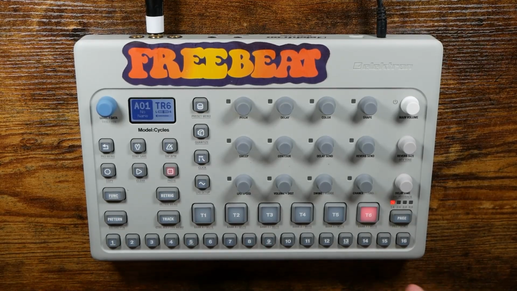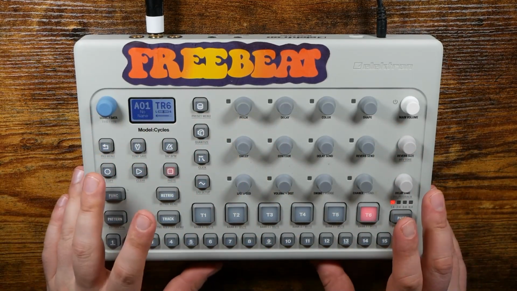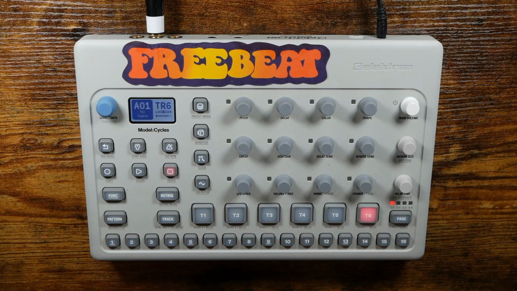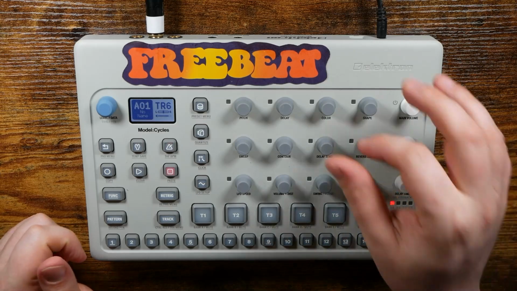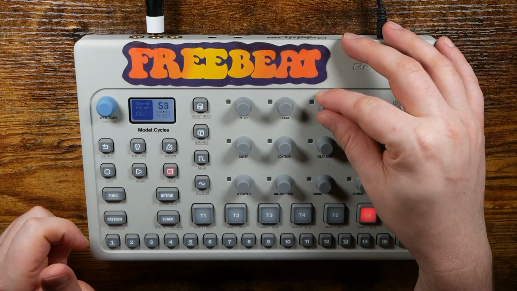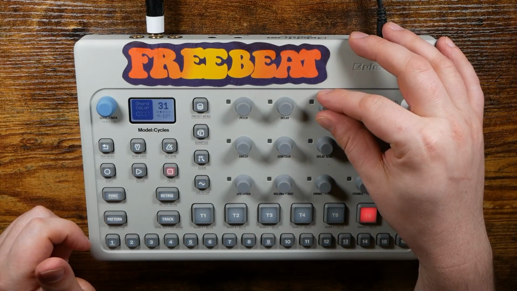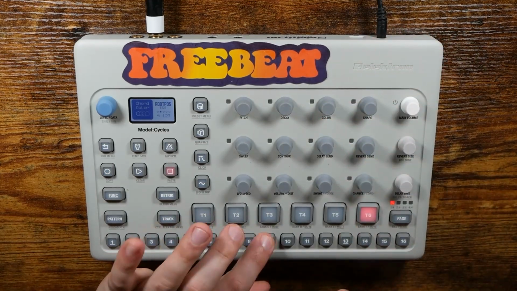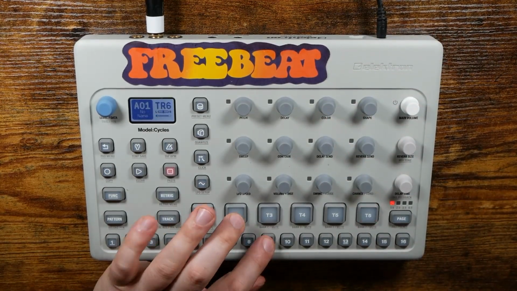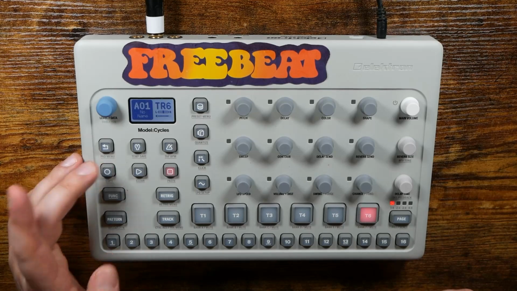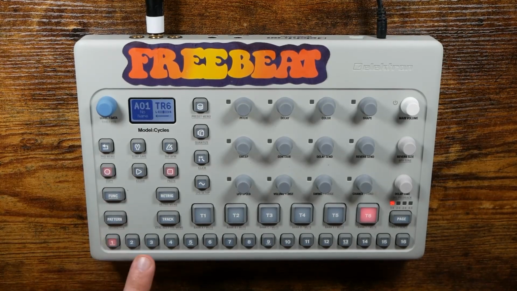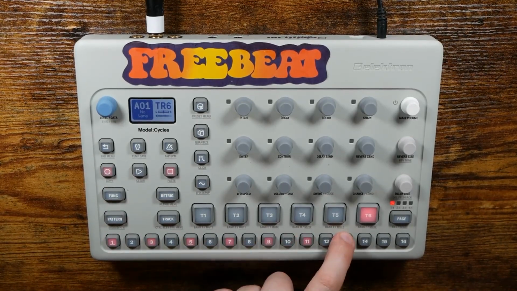So keep in mind, these are knobs on the Model Cycles, which means that each individual step of the sequencer can have a different knob setting. So I'm going to take this back down to 32 here, which of course is our root position. There we go. There's our chord. And I'm going to put eighth notes on my sequence.